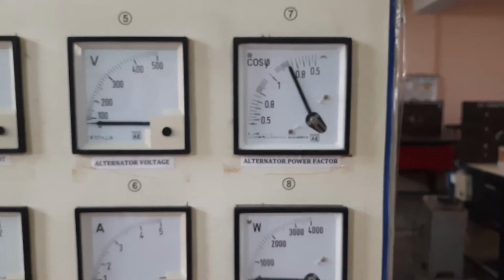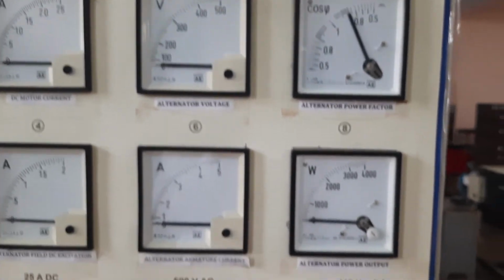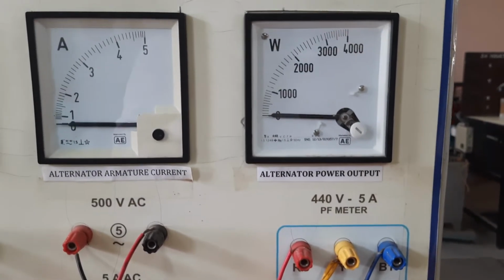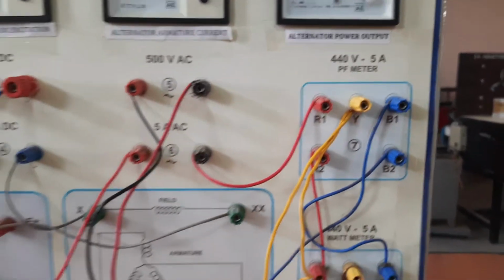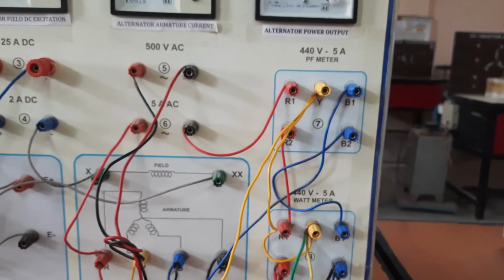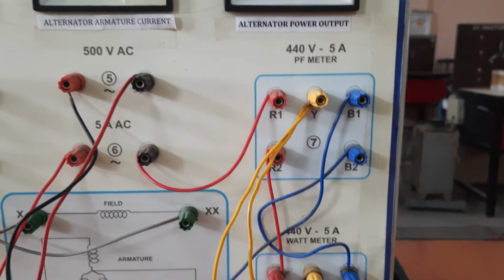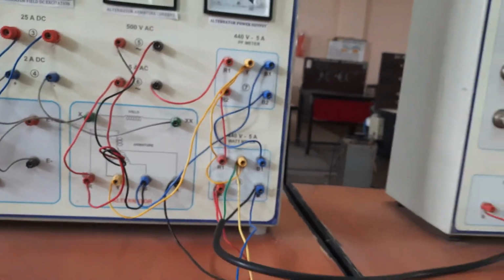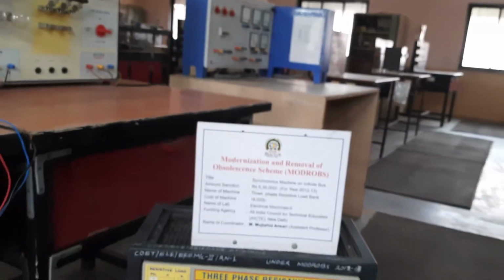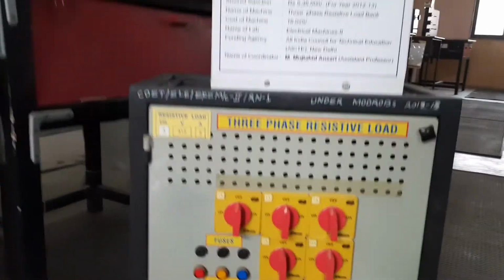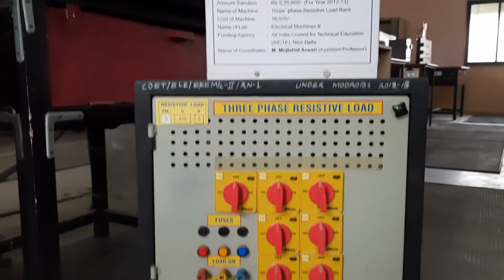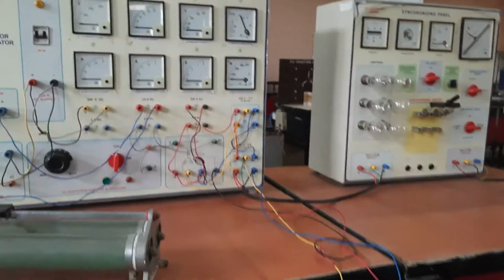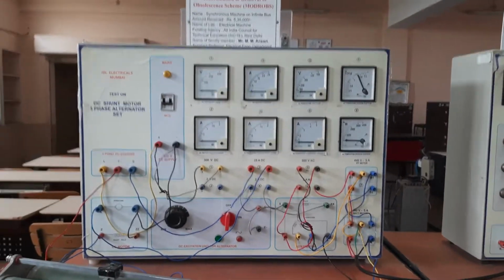Here the power factor range is expanded for measurement purposes, whereas it is the alternator power output. This power output is connected from this terminal. One is for the power factor meter connections brought out for the external connection, and this is the watt meter. The connections are carried out, and from this watt meter a load is connected, a resistive 3-phase load. It is connected for the loading of the 3-phase alternator. So this is the first part of the practical setup.